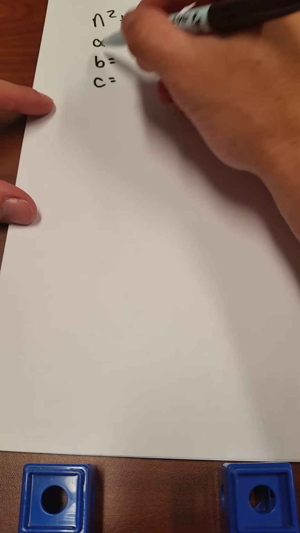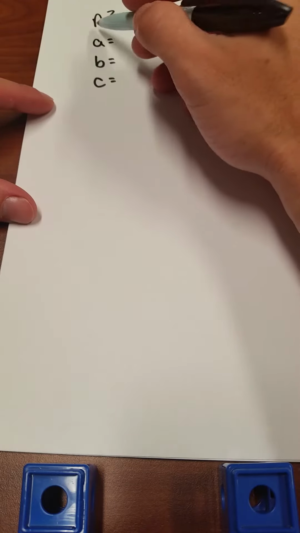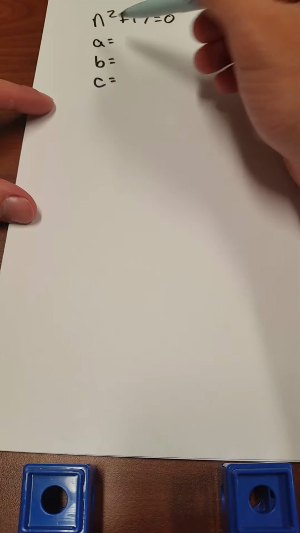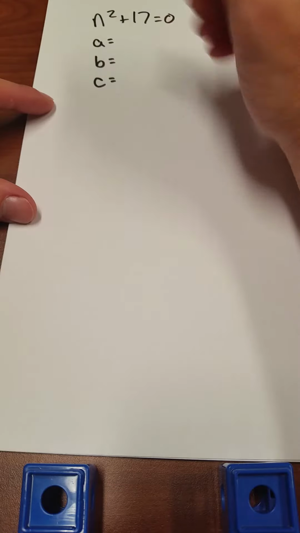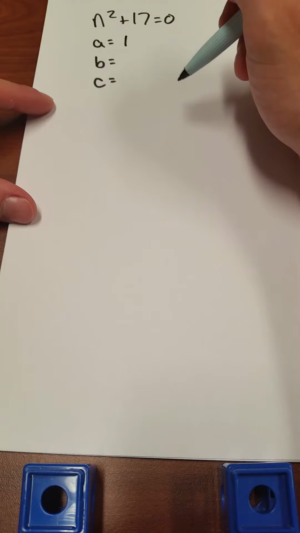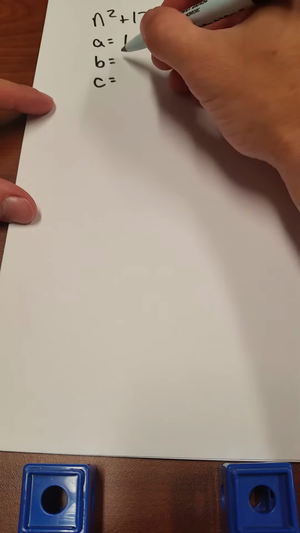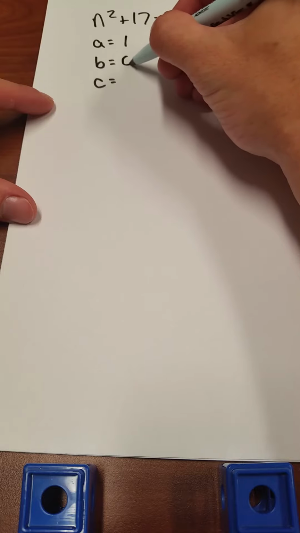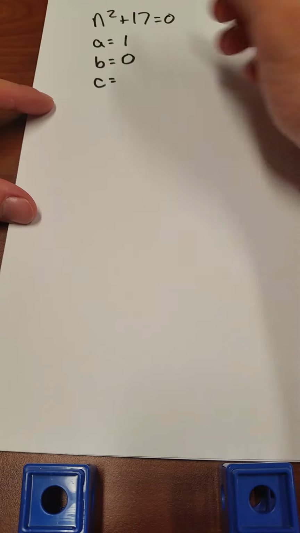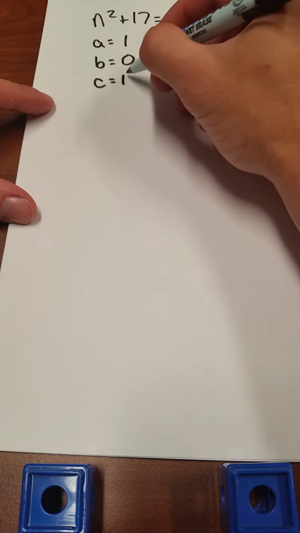All right, so A is going to be the number in front of our square. This time we're using n's and not x's. So the number in front of this, if there's nothing there, it's understood to be a 1. There is not just an n term here, so the n term, our b term, is going to be 0 in this case. And then our constant term is 17.